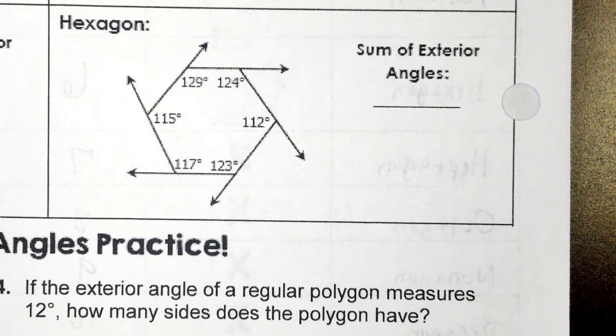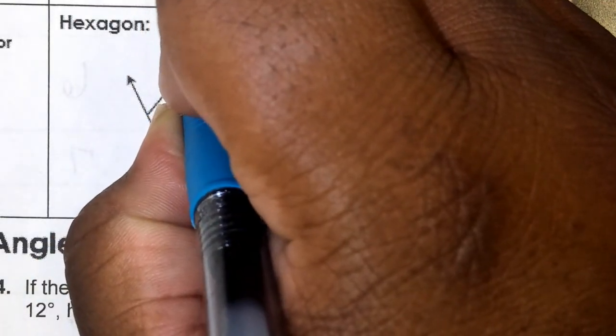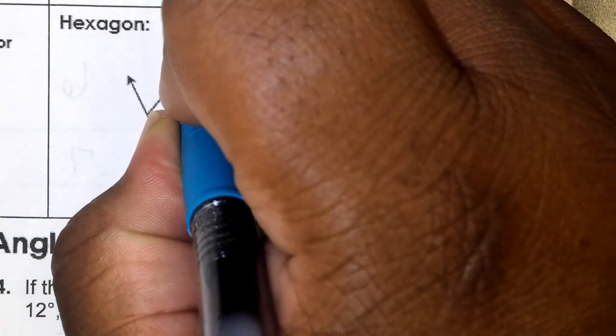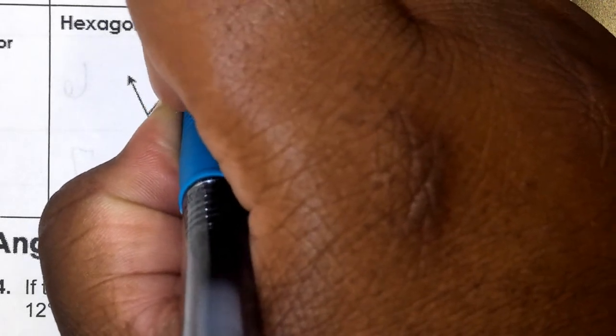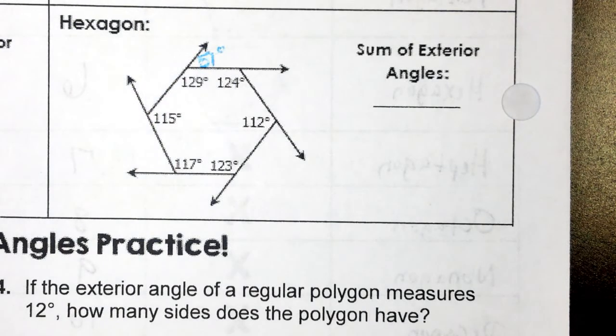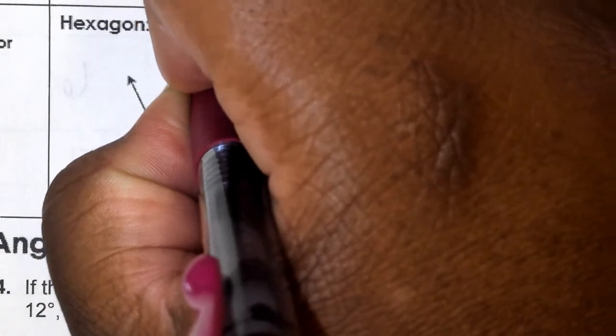Dior, you got the hexagon? What's up? A little bit louder, man. A little bit louder. Maybe it's not the best pen to use. Switch. Okay, next.